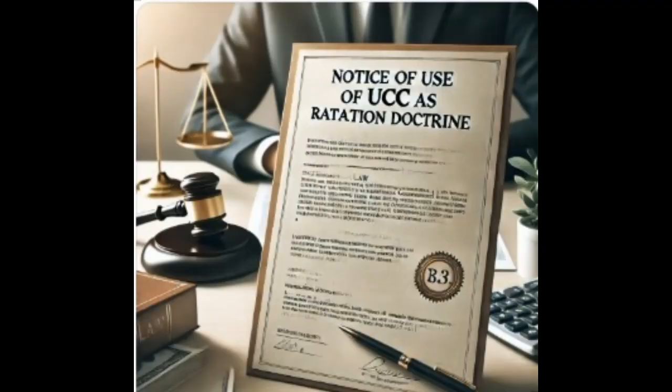Notice of use of UCC as Ratification Doctrine, Legal Framework and Applications. Definition and purpose of ratification under the UCC. The Uniform Commercial Code, UCC, is a standardized body of laws governing commercial transactions in the United States.